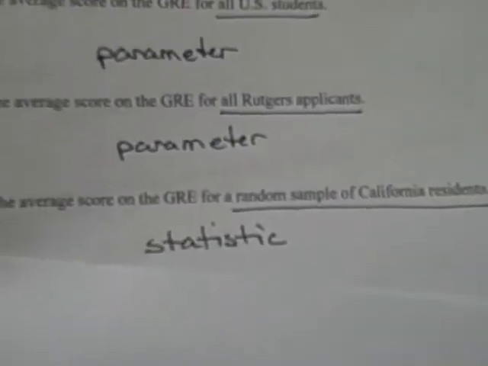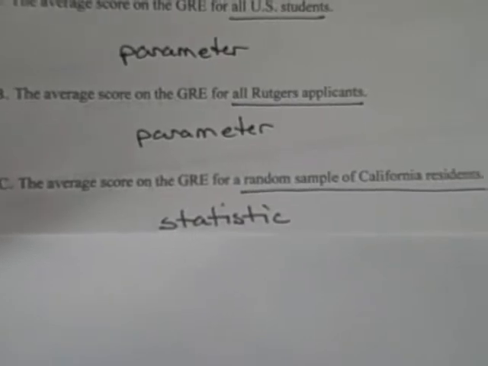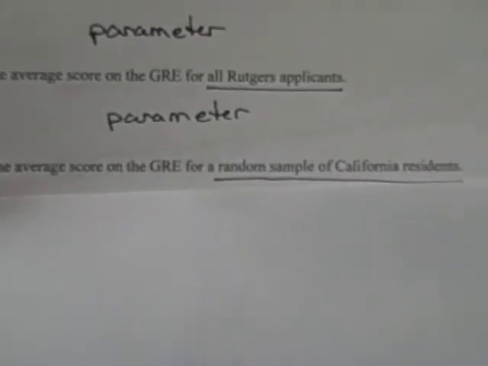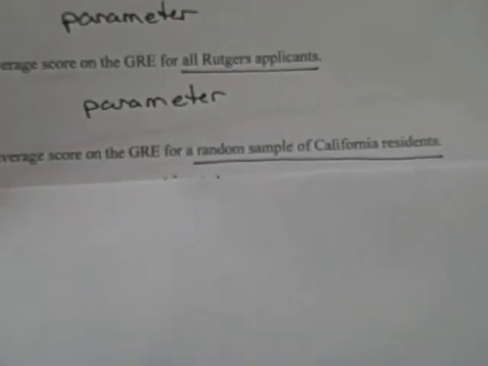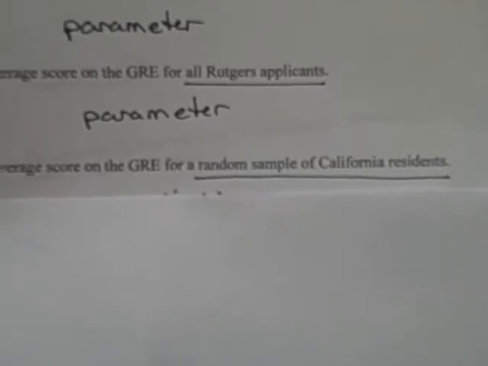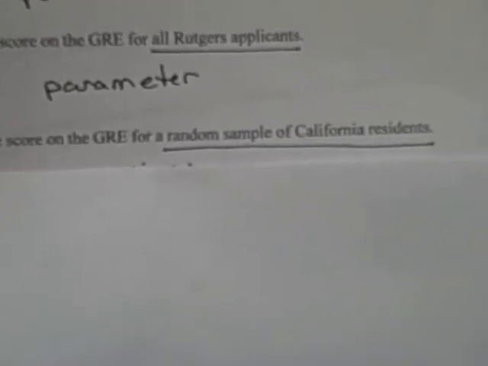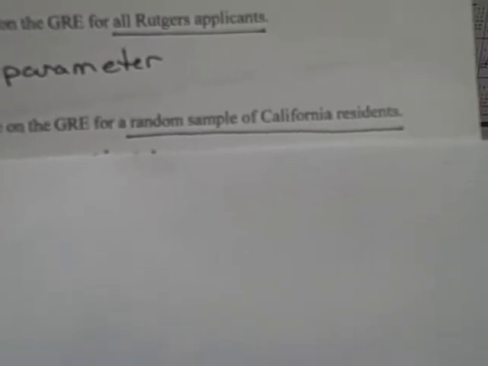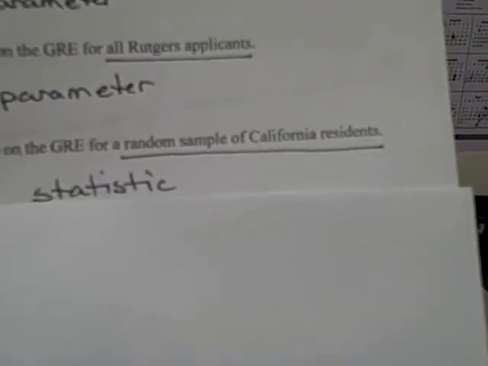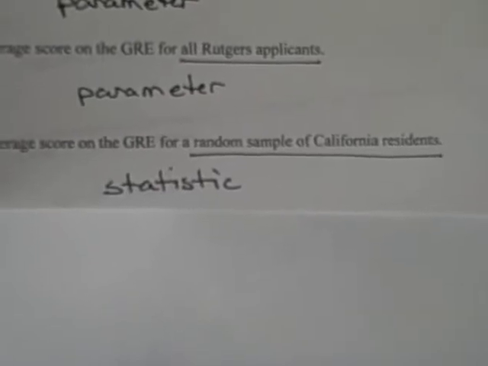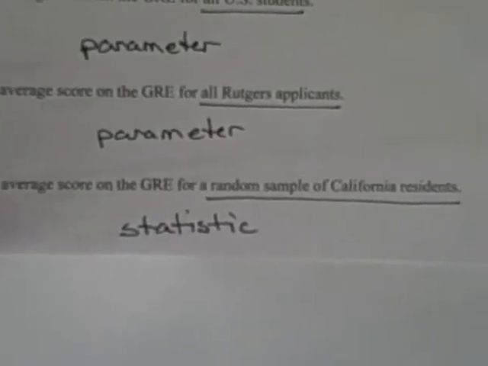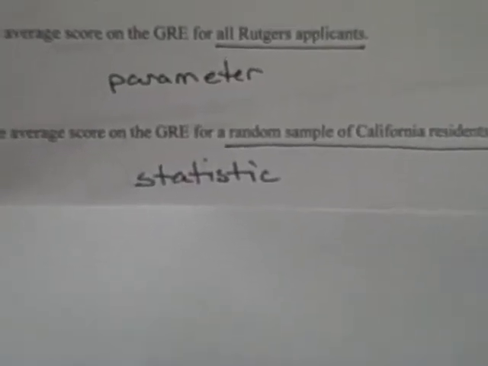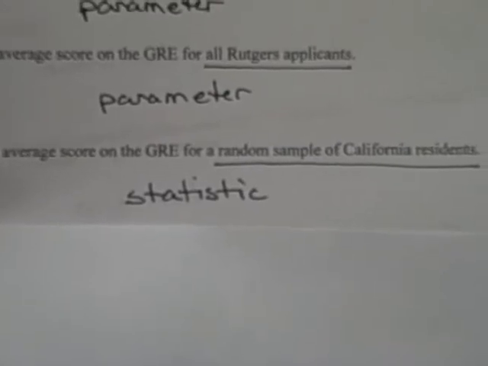Okay. The average score on the GRE for a random sample of California residents. This is not all California residents. It's just some of them, a random sample of California residents. So if we were calculating an average score for them, that would just be called a statistic. Okay, so parameter from the population, statistic from a sample. Okay. Good.